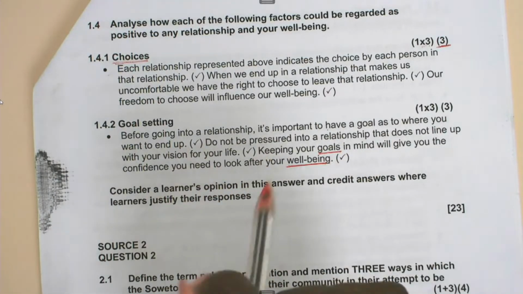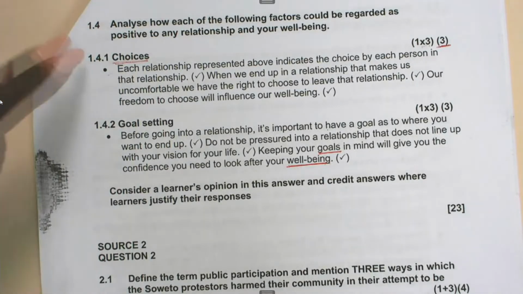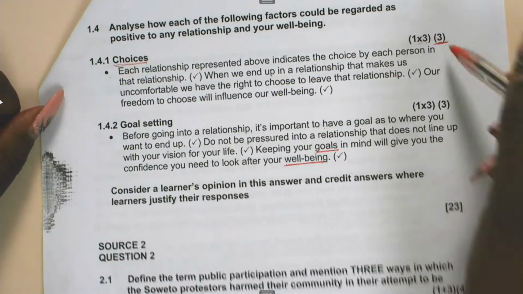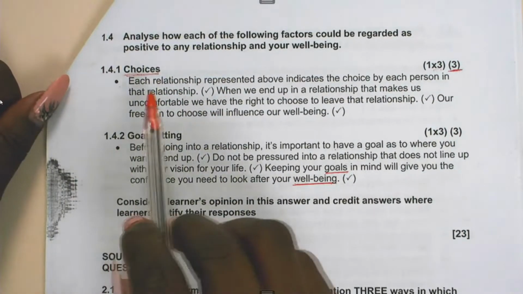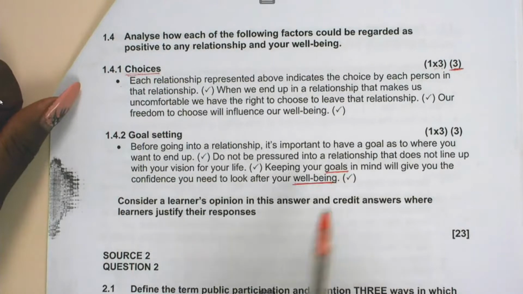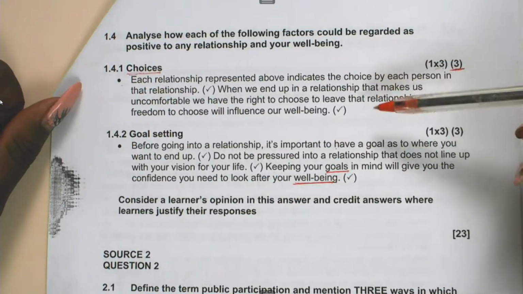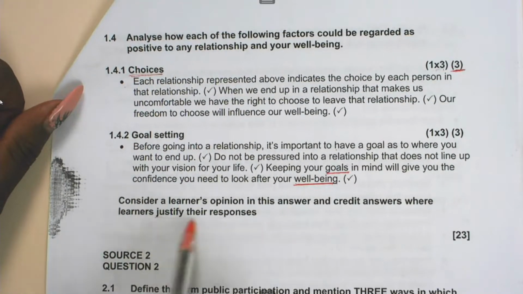But when we take this positively, remember it's 3 marks each. The choices that you're going to have, how are they going to be positive in the relationship? Hence, every learner who has answered this question should justify their responses.